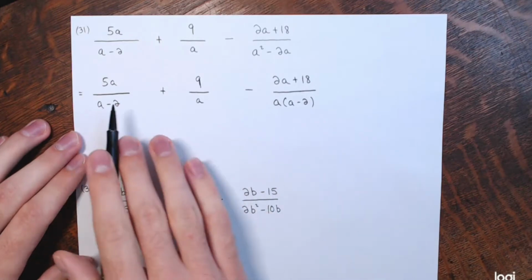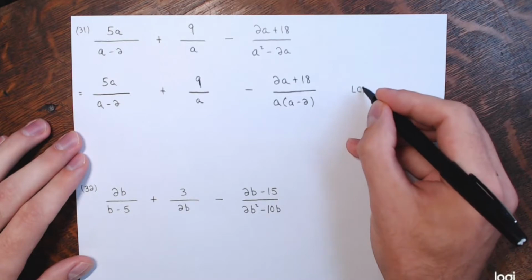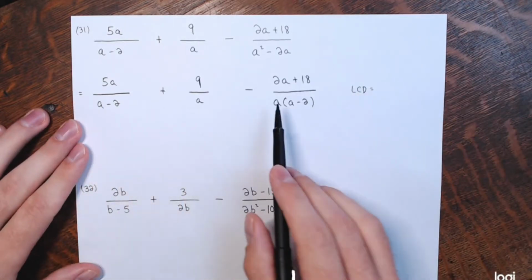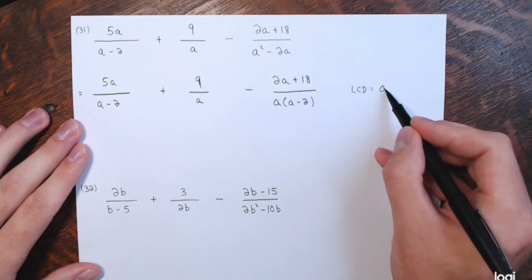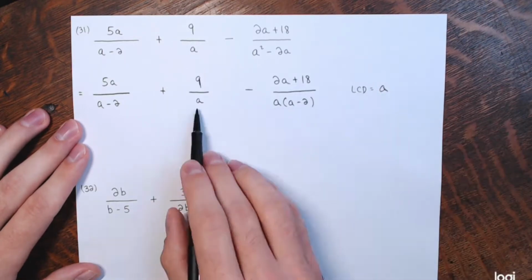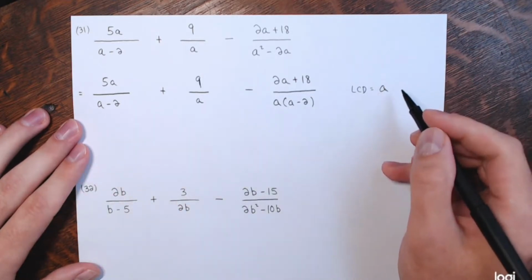And if you look at all three denominators, the LCD is the same thing. Just list any factors that show up. You got a to whatever the highest power of that factor is. The highest power of a in any of these three denominators here is a to the first. So a to the first will be in the LCD.